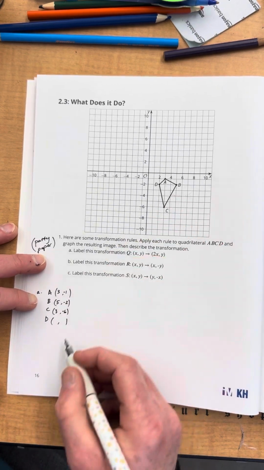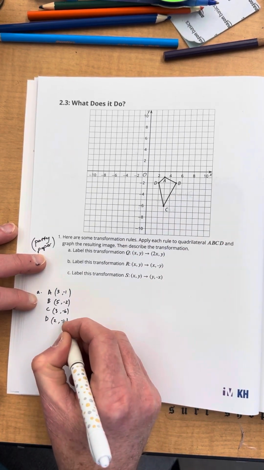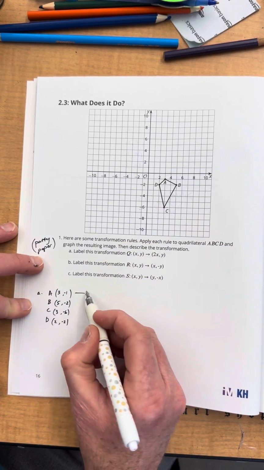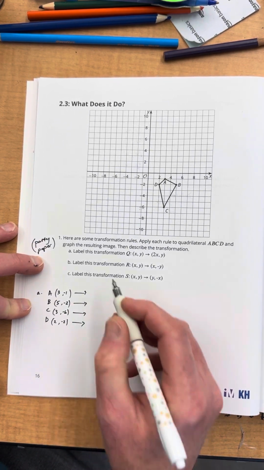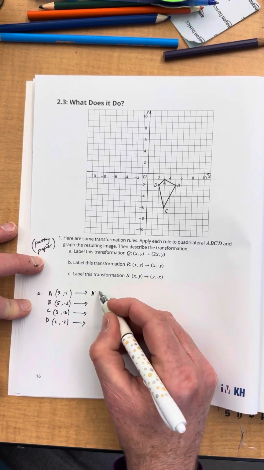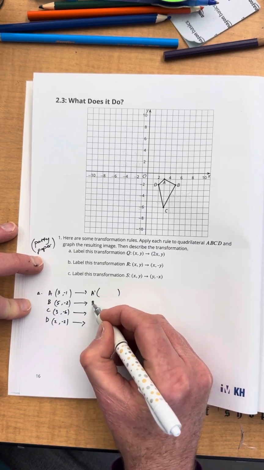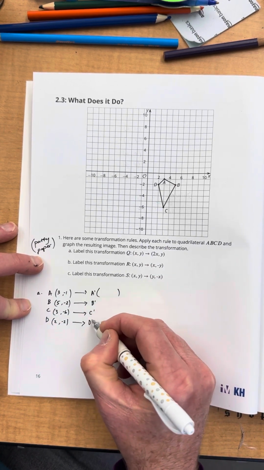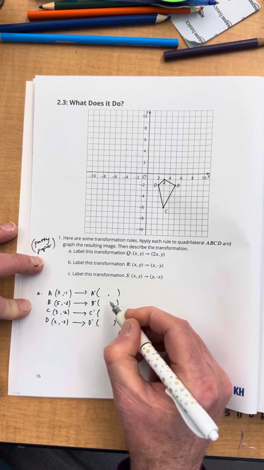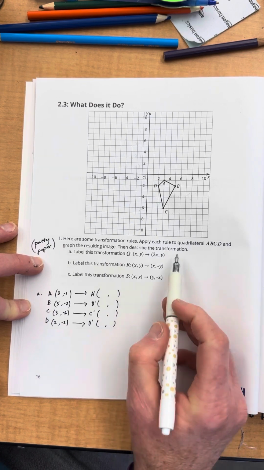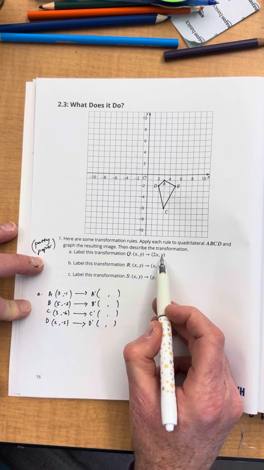And D is 2, -2. Okay, now we're going to new points. We call them A prime, B prime, C prime, D prime. And here's the rule. The rule is we double the x and we keep y the same.